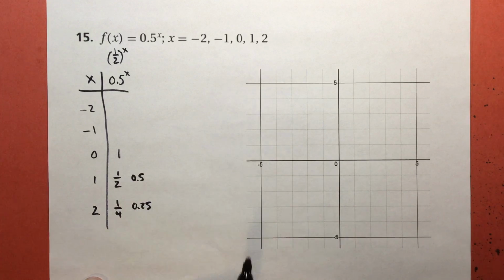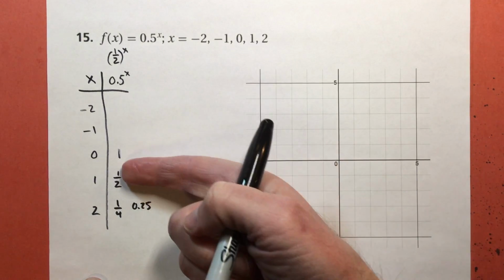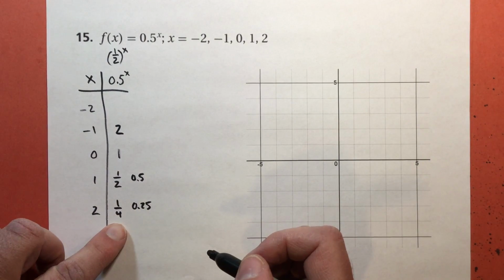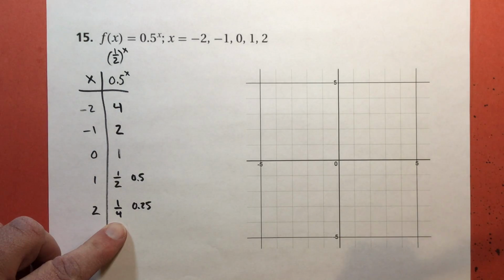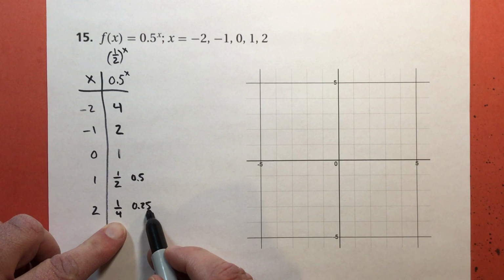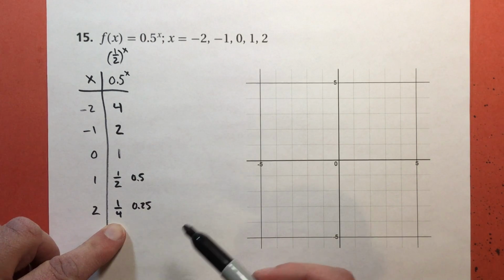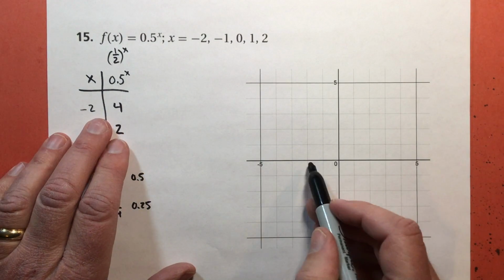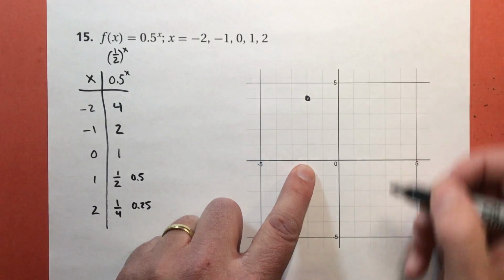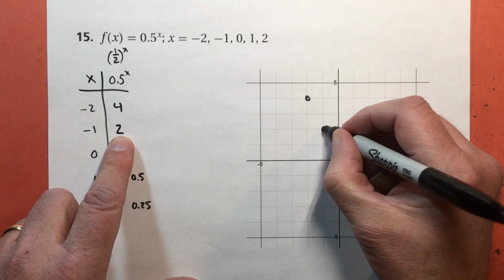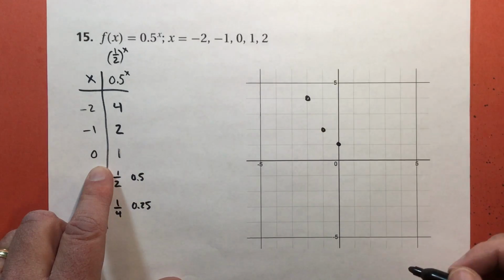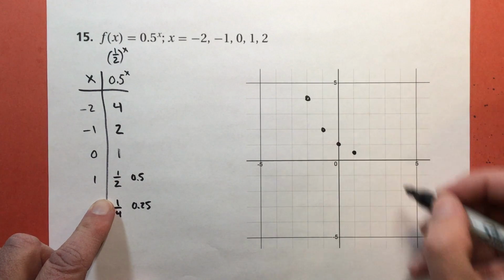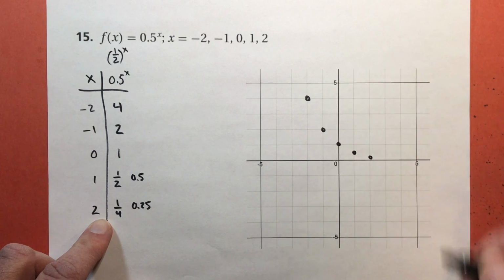But why are the fractions useful? Because for these two, I need the reciprocals of these two. The reciprocal of 1/2 is 2. The reciprocal of 1/4 is 4. Now the reciprocal of 0.25 is also 4. It's just easier if you just turn the fraction upside down. Let's graph these. So -2 gives 4, that's right here. -1 gives 2, that's right here. 0 gives 1, right there. I'm exaggerating the points. 1 gives 1/2, which is right here, and 2 gives 1/4, which is about right there.